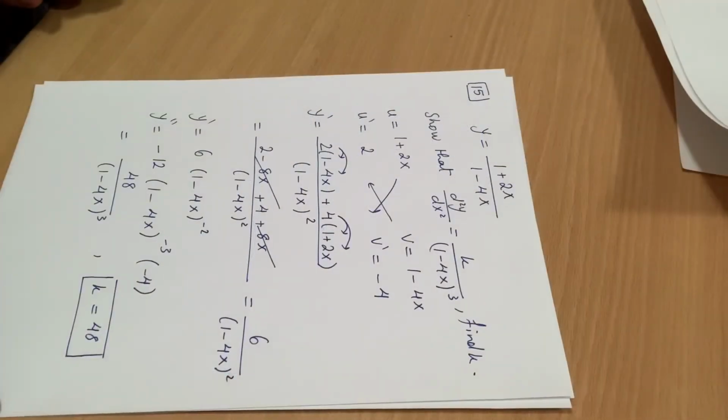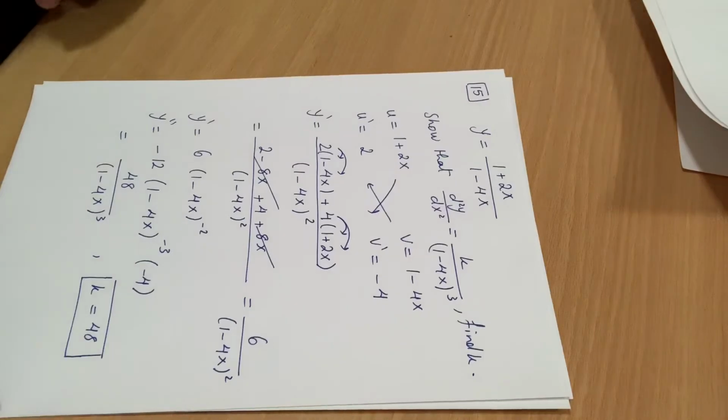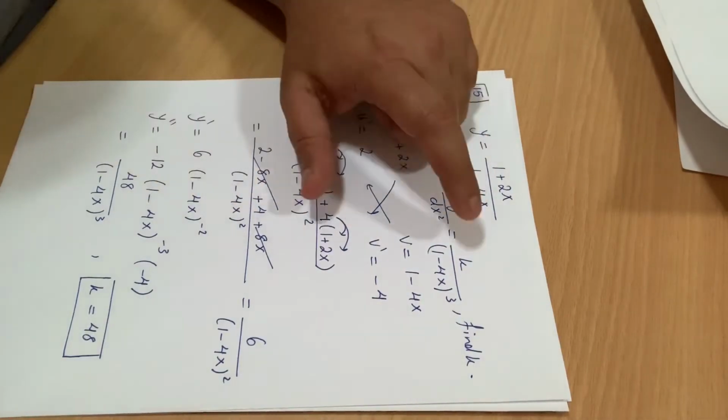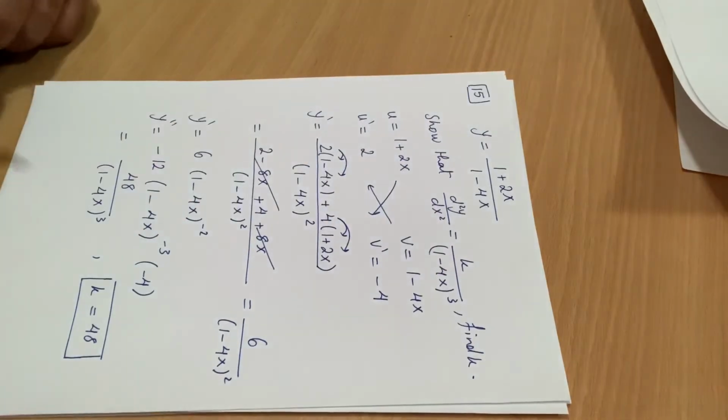Here again, question 15. The question asks you to show that the derivative of this curve is equal to something, and the second derivative is k over 1 minus 4x to the power of 3. You're supposed to find the value of k. K is a constant, by the way.